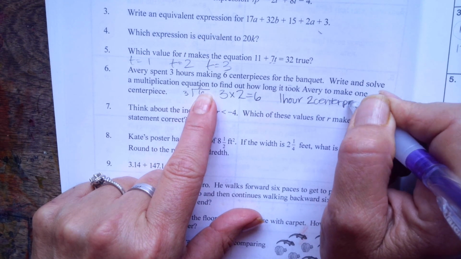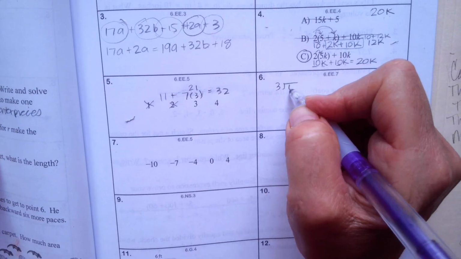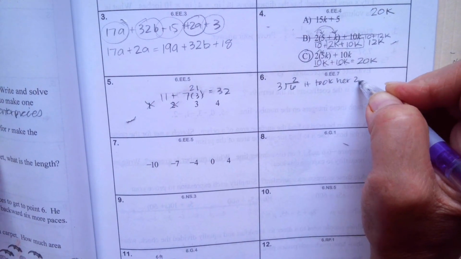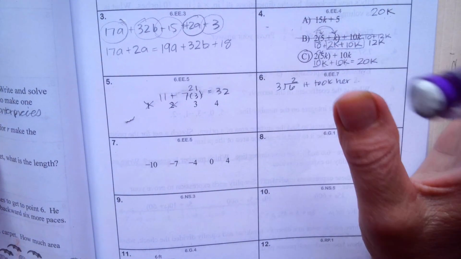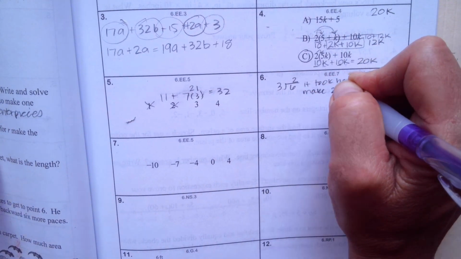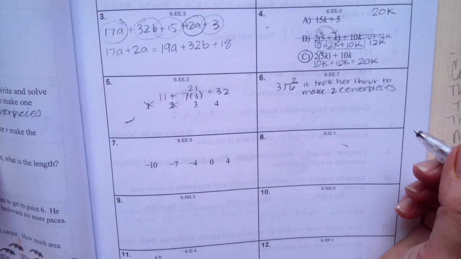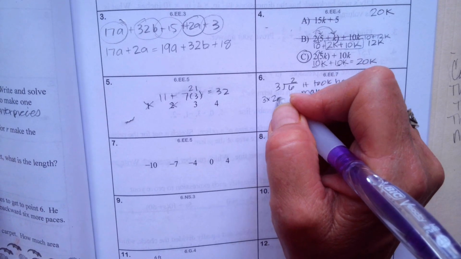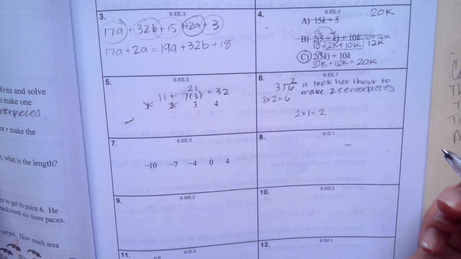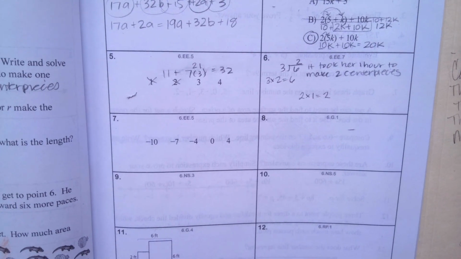Okay. So is that the answer that I should write down? So you're going to write. Oh. So that is the answer. Okay.